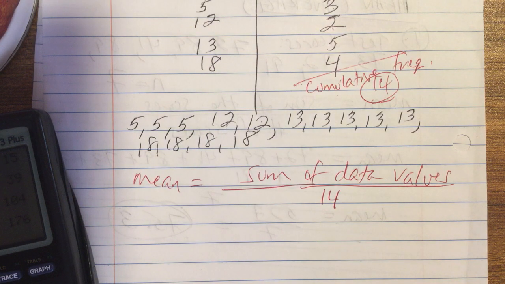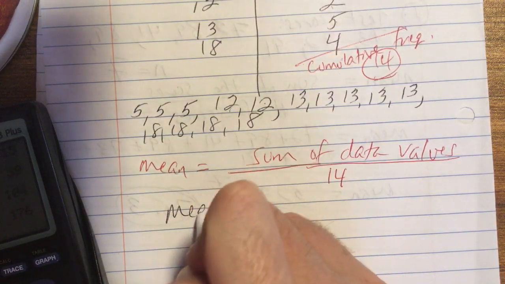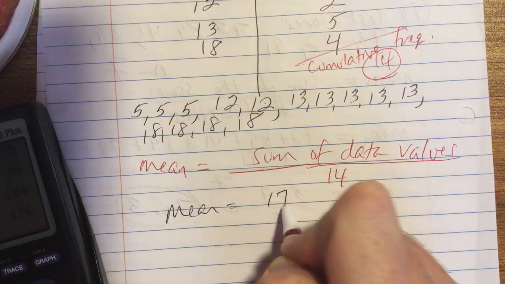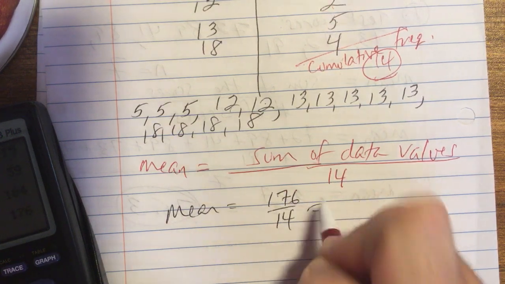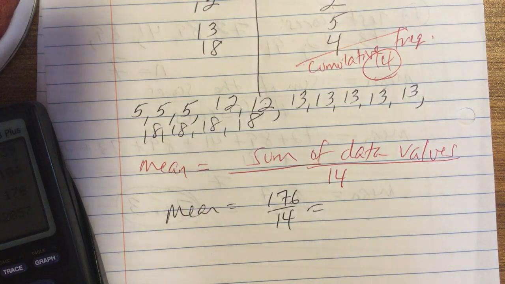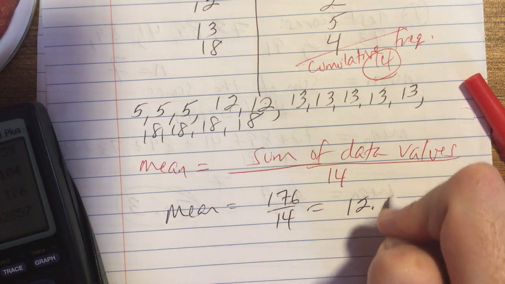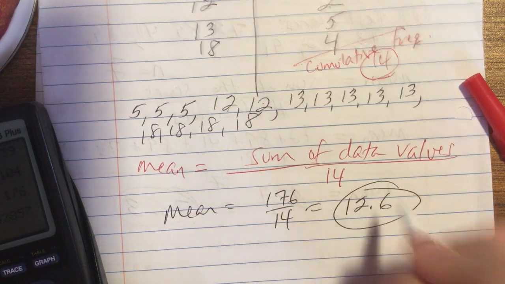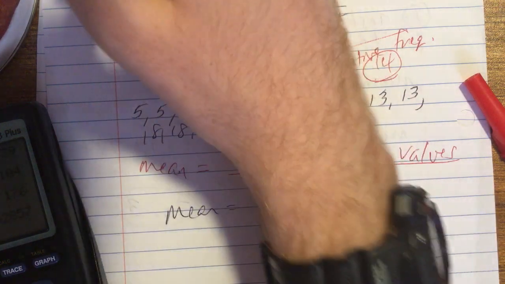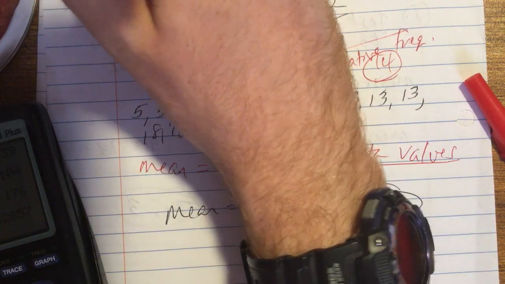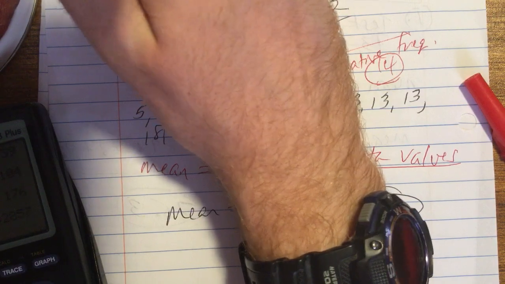176 is the sum, divided by 14 values. The average, or the mean, would be 12.57, which is going to be 12.6 when you round it to the nearest tenth. I'm choosing to round all these to the nearest tenth. The instructions would tell you how to round.